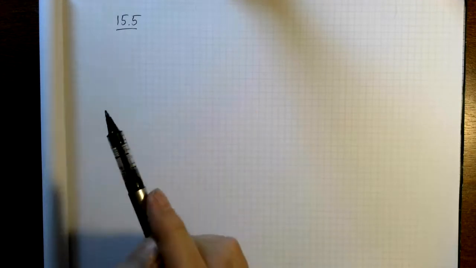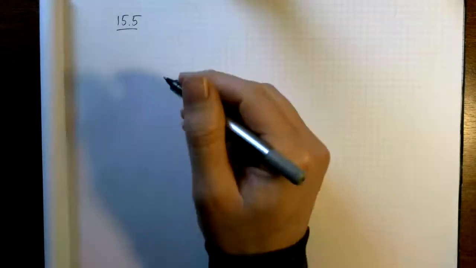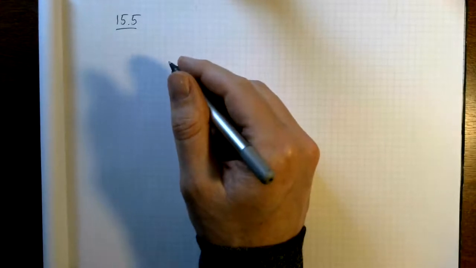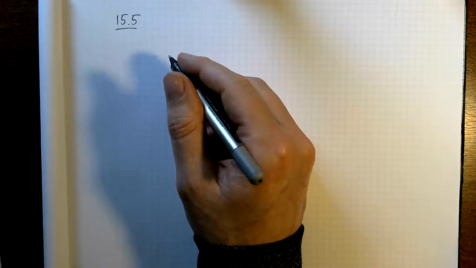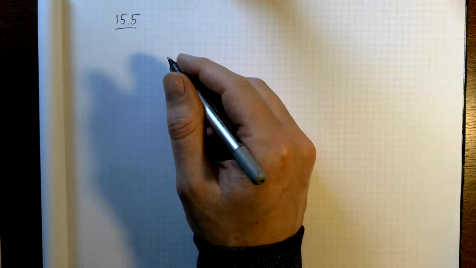Okay, so let's look at 15.5, which is some applications of the integral.